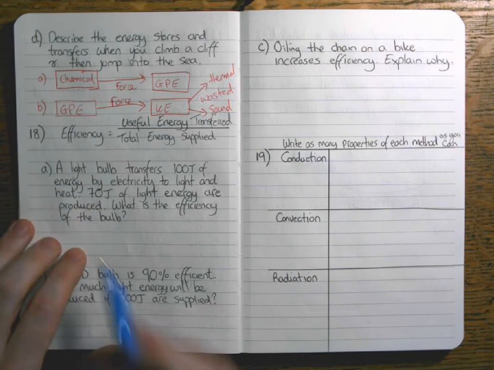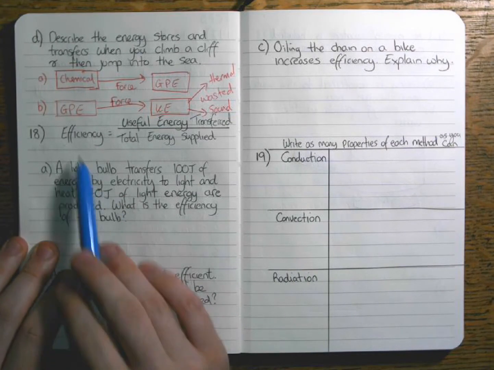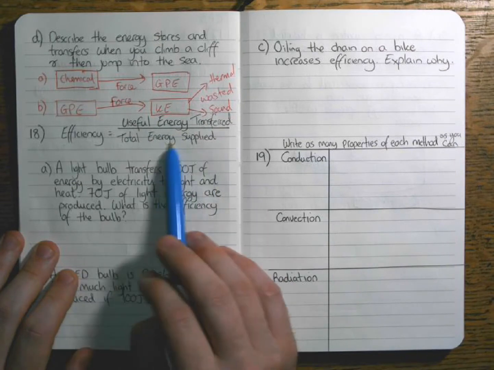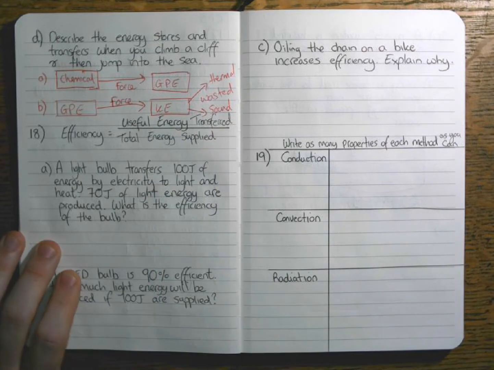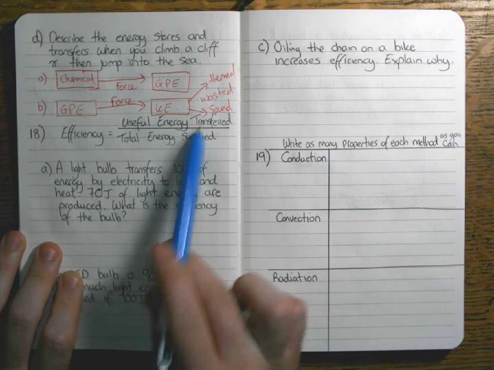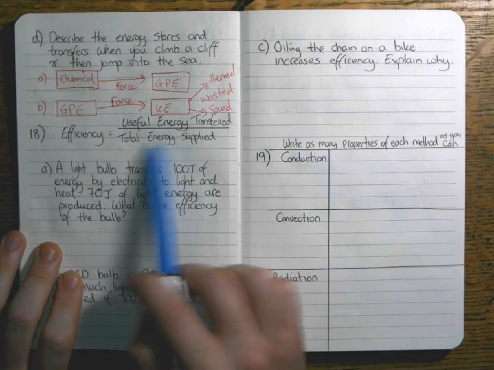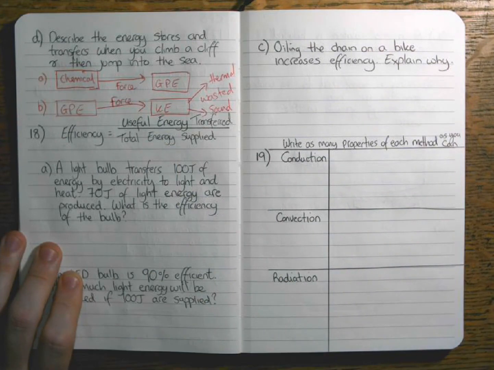The next one, in question 18, we've got an equation which is efficiency equals useful energy transferred divided by the total energy supplied. So this can be applied to any energy question. It could even be applied to an electricity question where you know how much electrical energy has been transformed usefully and how much electrical energy you supplied. And actually, this is the case in our first question.